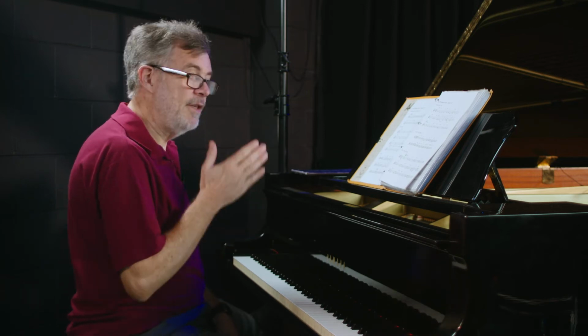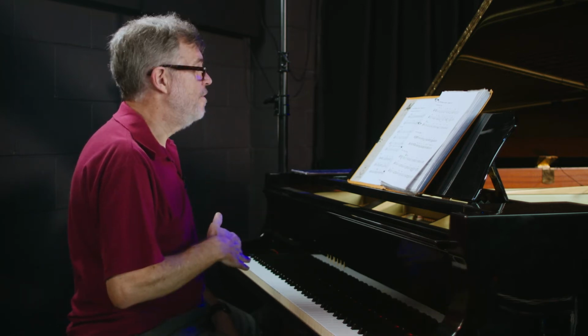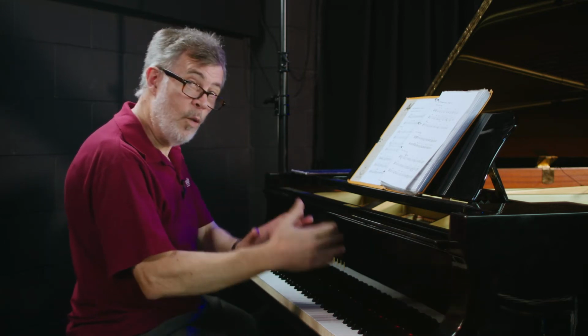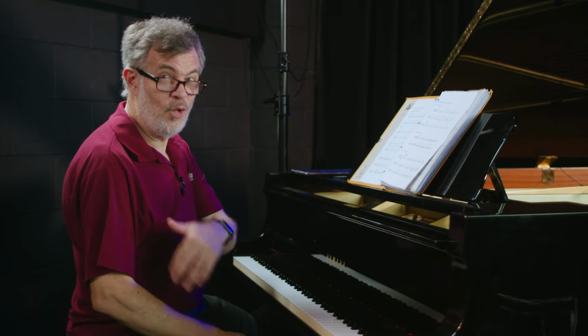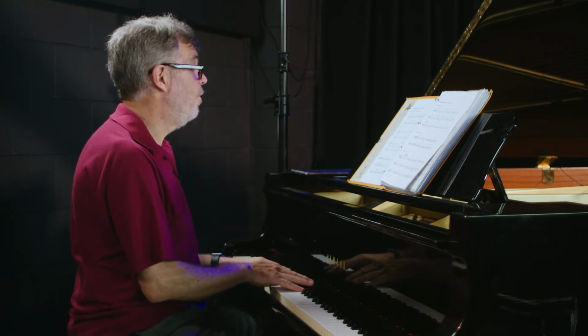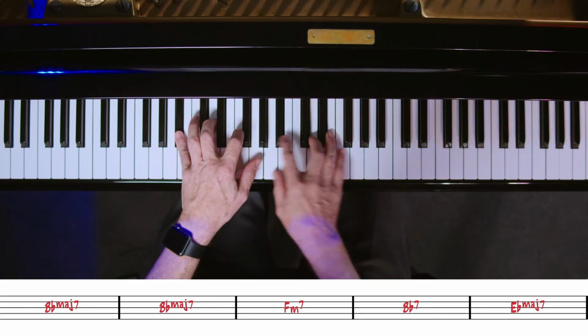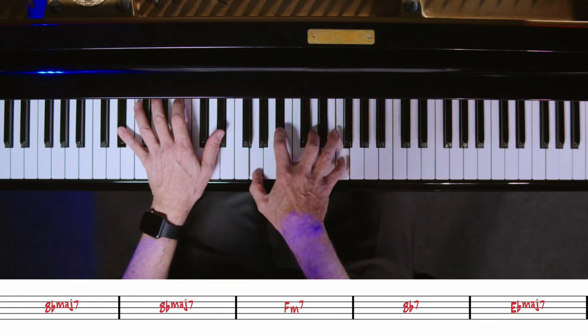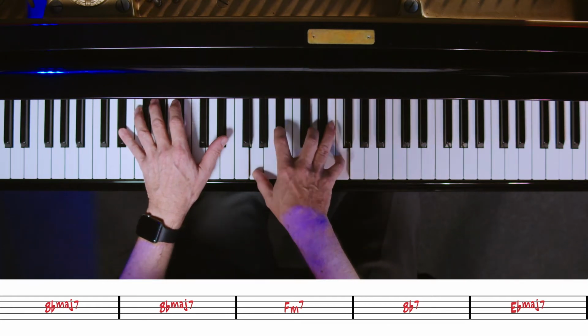Cherokee starts in the key of B flat with the tonic chord in the 1st bar, but then straight away in the 3rd bar we hear the 5 minor chord, the 1 dominant. So the bar 5 is already in the new key of E flat upper fourth. So here's Cherokee. 5 minor, 1 dominant, and now in the key of E flat upper fourth.